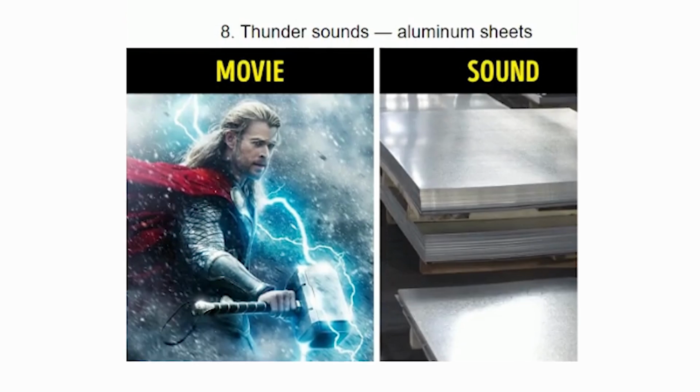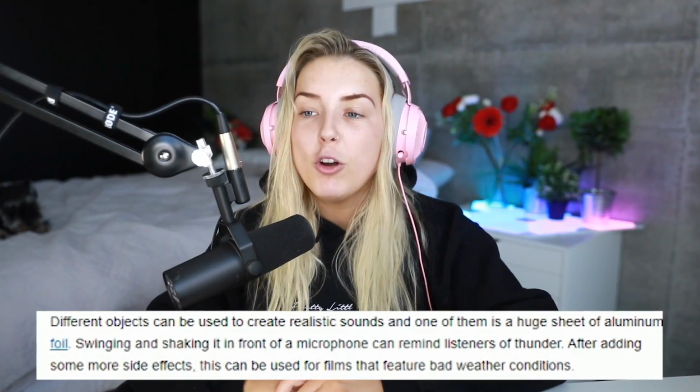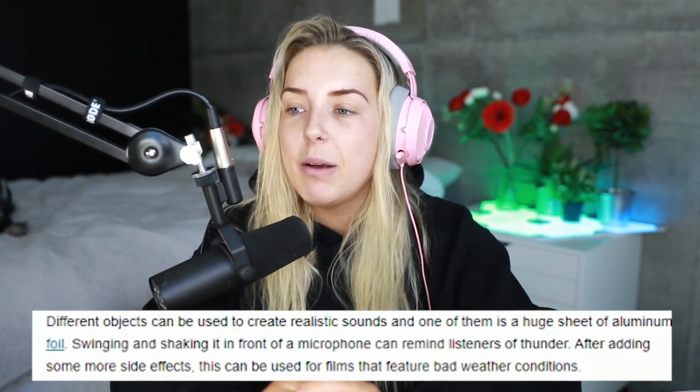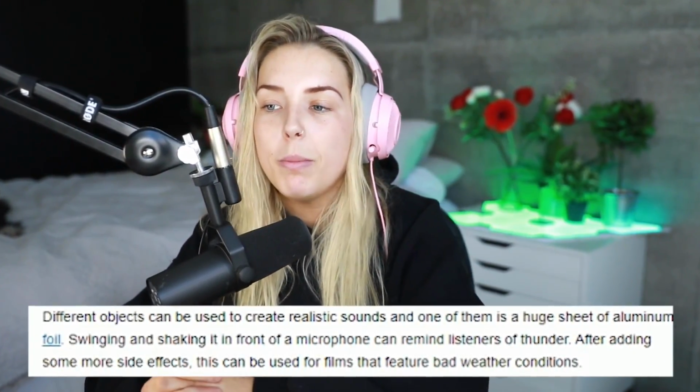Whenever you hear thunder sounds in a movie, it's probably an aluminium sheet. Different objects can be used to create realistic sounds, and one of them is a huge sheet of aluminium. Aluminium? What do Americans say? Aluminium? Aluminum. Aluminum. I can't do it. Swinging and shaking it in front of a microphone can remind listeners of thunder.